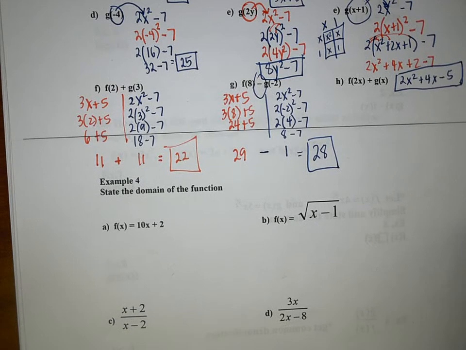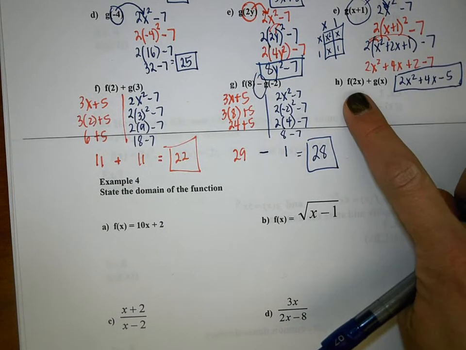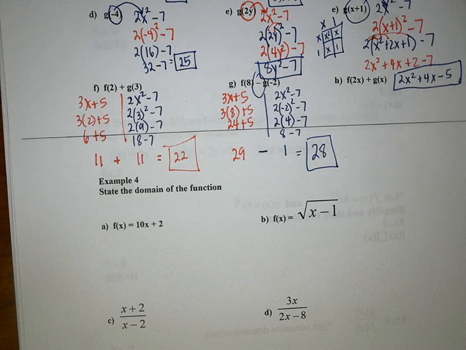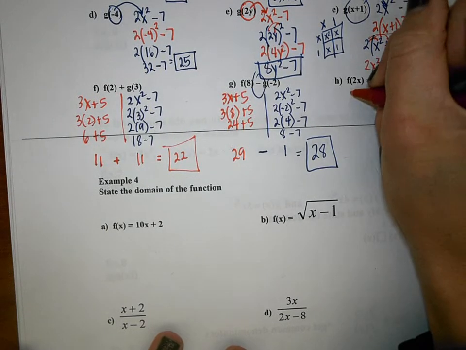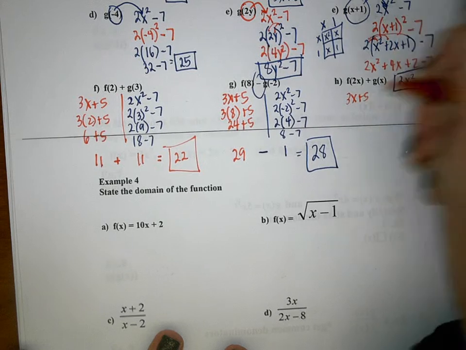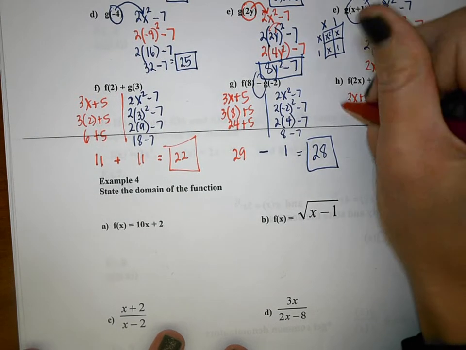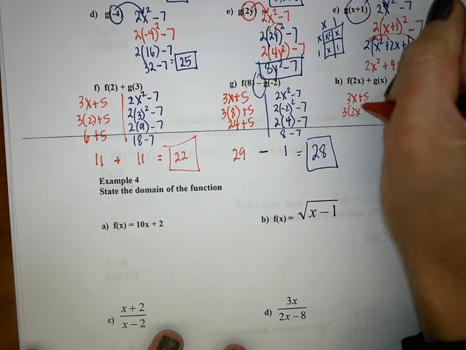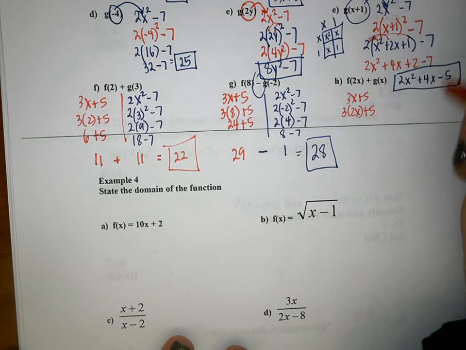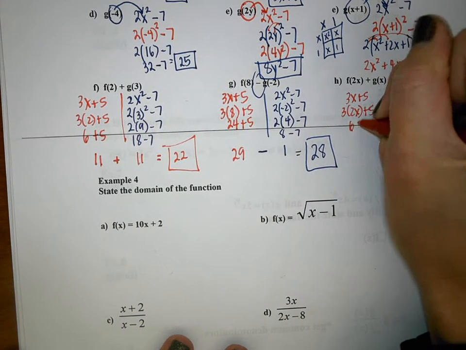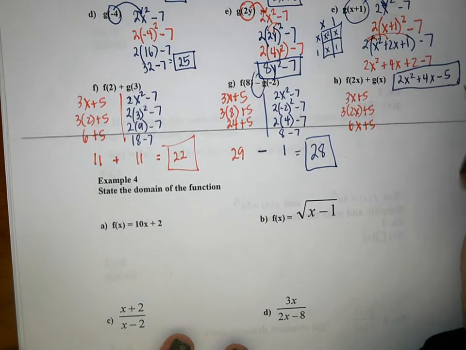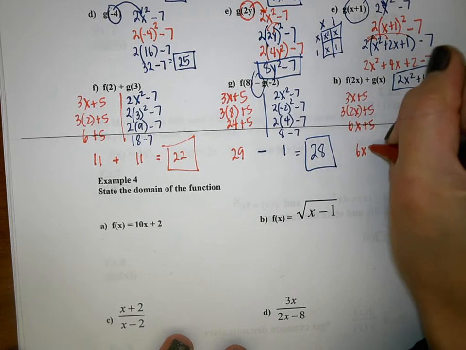H. Okay, so F of 2x. Do you guys want a minute to try this one, or should we just do it together? Yeah, just do it together. It's tricky. Okay, 3x plus 5. Instead of writing x, what am I going to write? 2x. So 3 times 2x plus 5. 3 times 2x is 6x plus 5. And I can't simplify that, right? No. So we just have 6x plus 5. Okay, g of x.